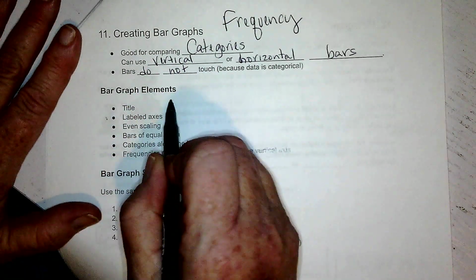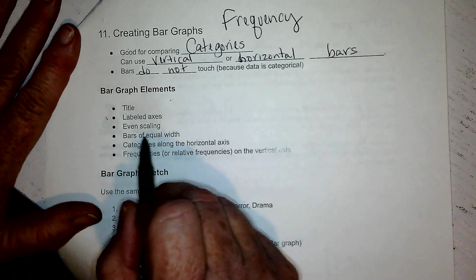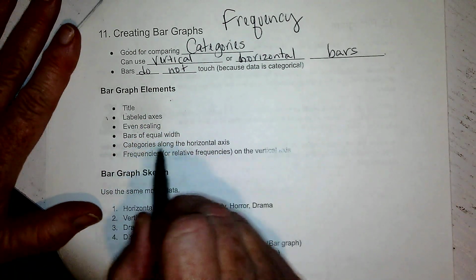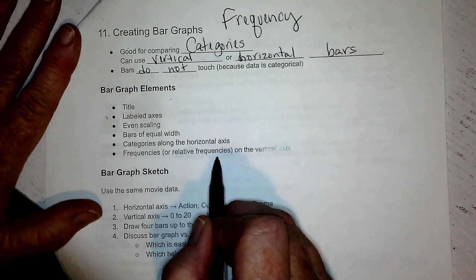Bar graph, here's the elements: title, labeled axis, even scaling, bars of equal width, categories along the horizontal axis, and frequencies or relative frequencies, which I don't advise, on the vertical axis.